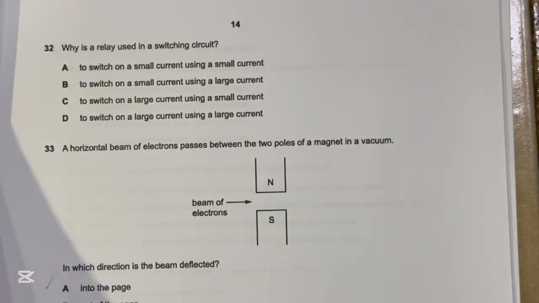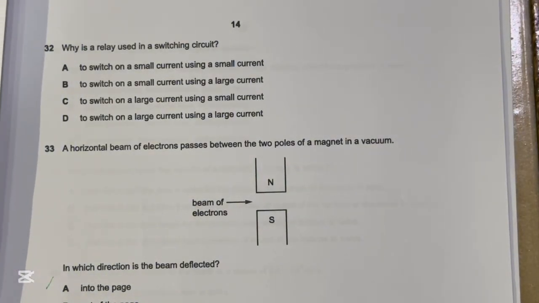Moving to question number 32, why is relay used in a switching circuit? Or the function of relay, you should know that it is used.